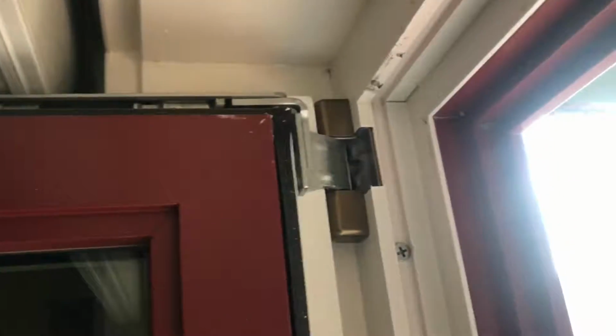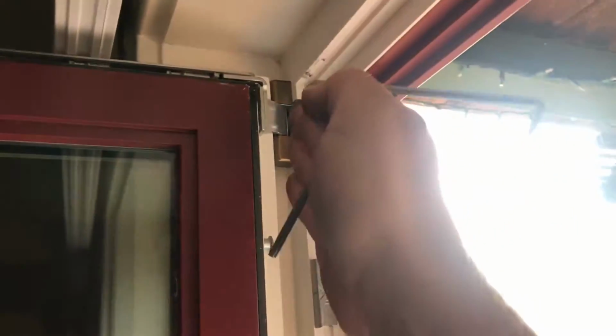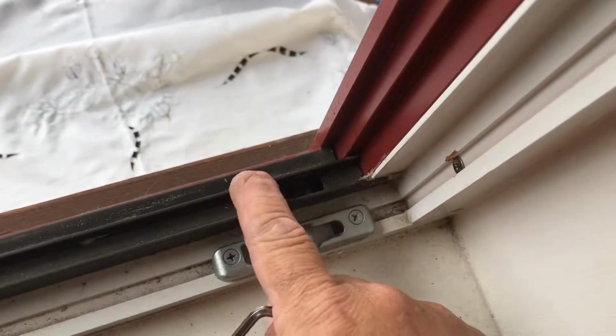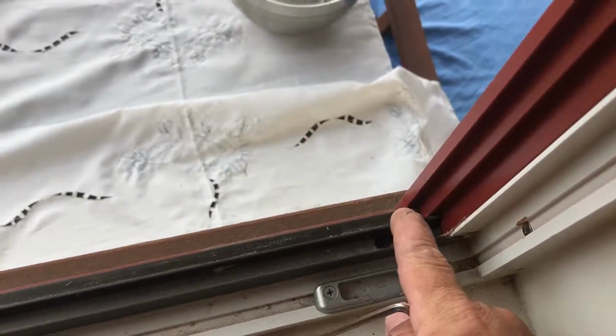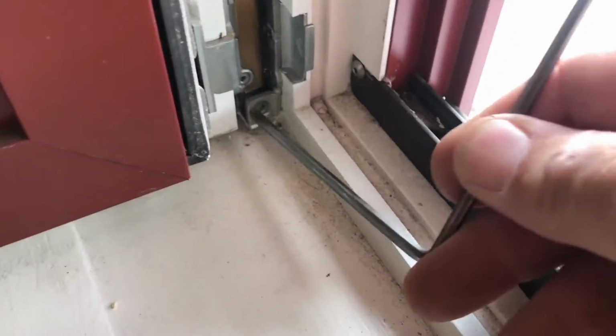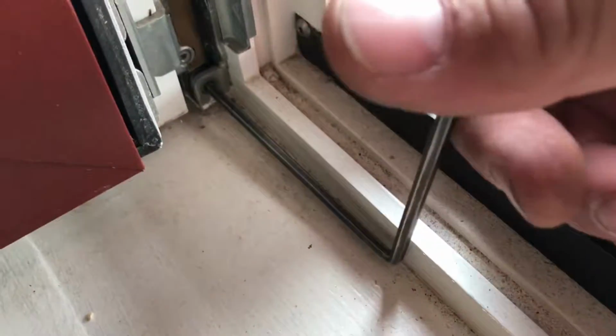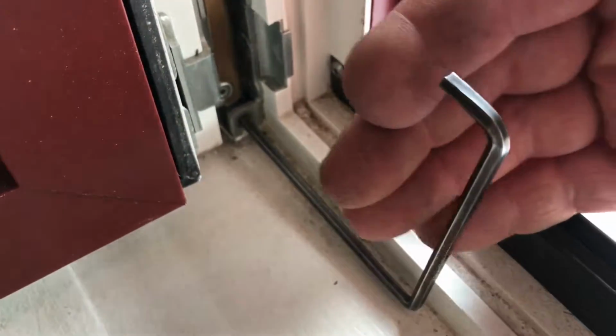And there's also another adjustment up here that's kind of hidden, where you take your little wrench and you can put it in there, and when you lift up, it'll actually move the window or the sash this way. So when I was telling you that if it was actually hitting in this corner, if it was too low, then you could actually turn this one this way to bring it up. Also, there's another adjustment here that you can see, and that will adjust it this way or this way.